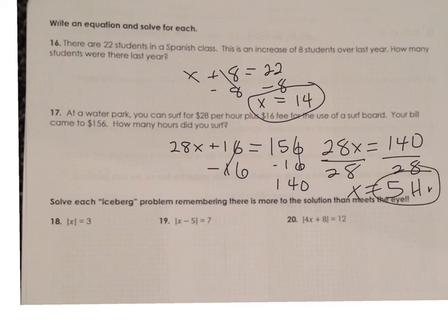Solve each iceberg problem, remembering there is more than one solution than meets the eye. So what number, the absolute value of what number could be 3? Well, 3, but then there's also negative 3. Number 19, I would set up two equations for this. I would have x minus 5 is equal to 7, and I also have x minus 5 is equal to negative 7.